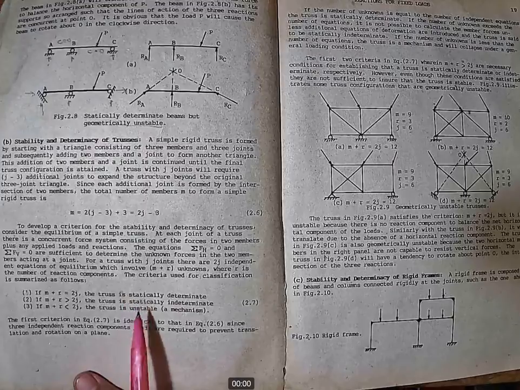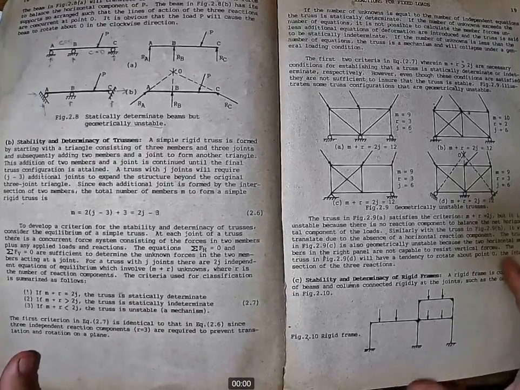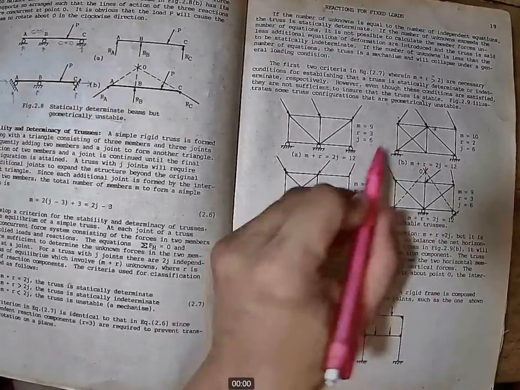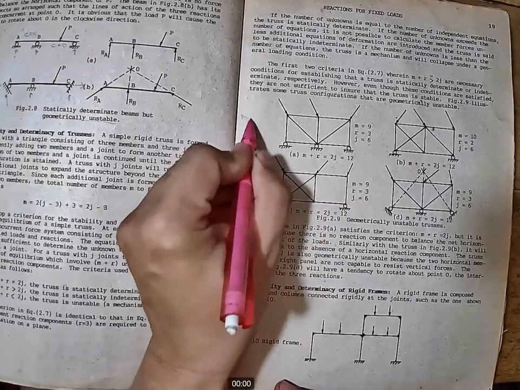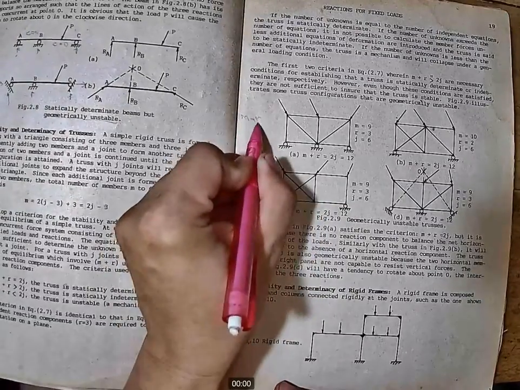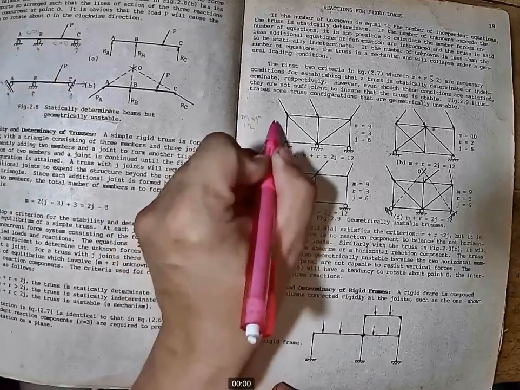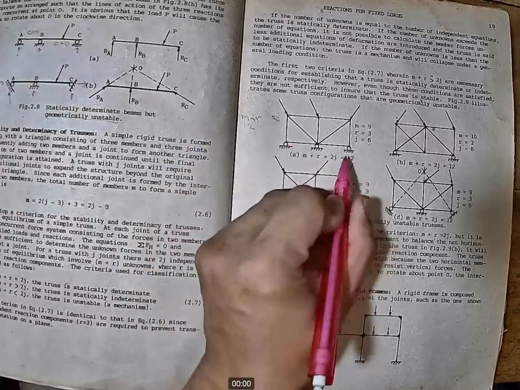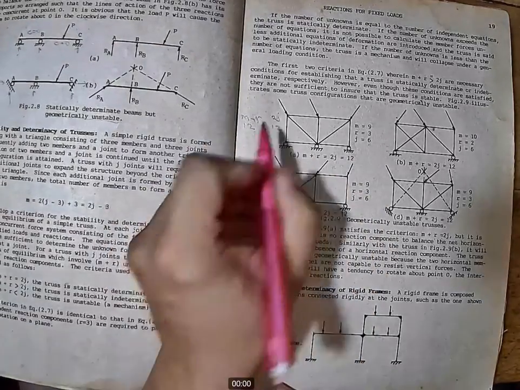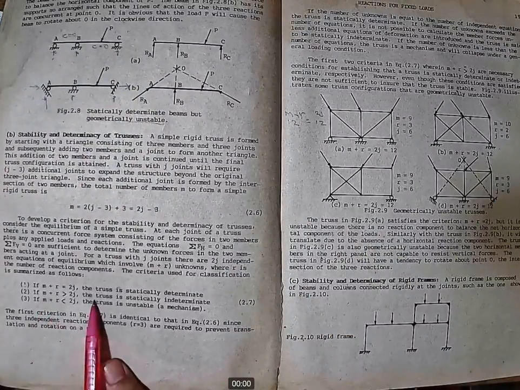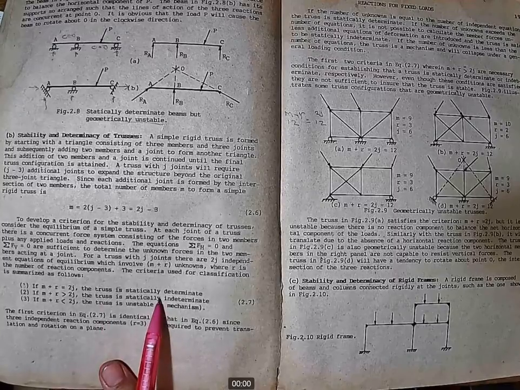Next is, let us check ito, yung equations. M plus R and 2J. So, M plus R, this becomes now 12. And then, 2J now becomes 12. So, equal sila pareho. If equal, the truss is statically determinate.